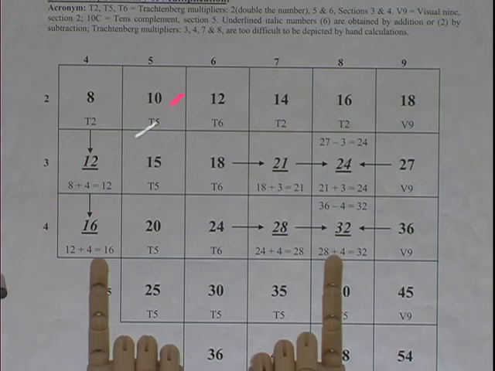Trachtenberg 3, 4, 7, and 8 as multipliers are too difficult. There's too many mental steps that have to be taken in order to do it accurately using your hands. So we're not going to bother. We're going to get these by addition. Get what we need by addition. Trachtenberg 2 says take the multiplicand 4 and double it. So 4 times 4 is 8.